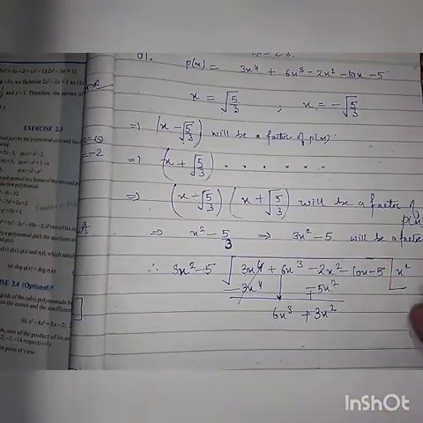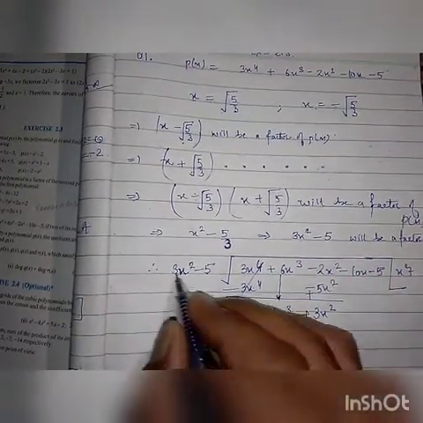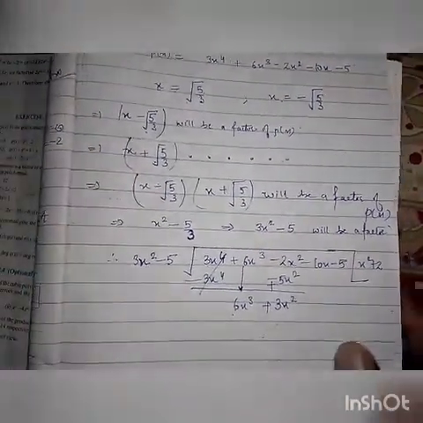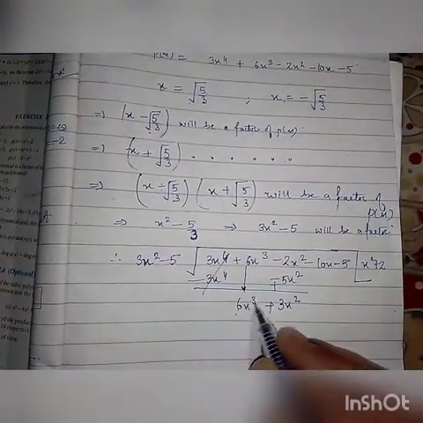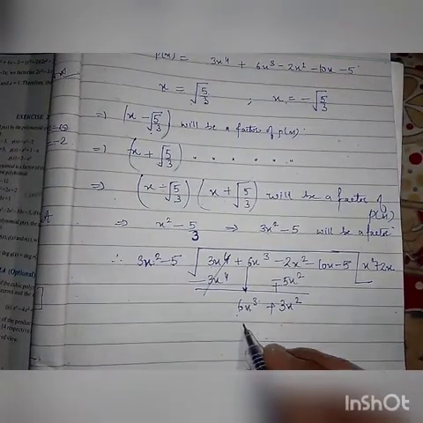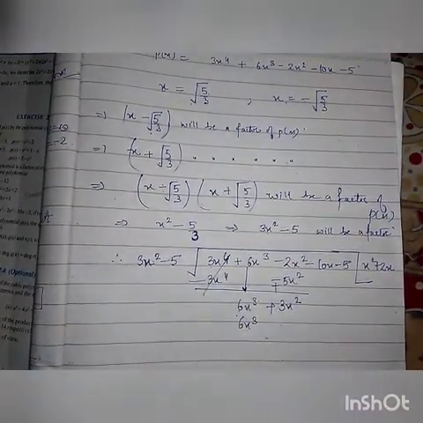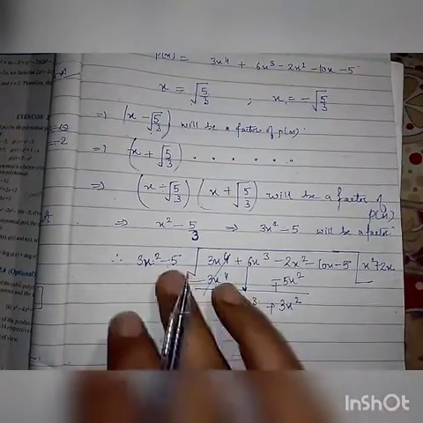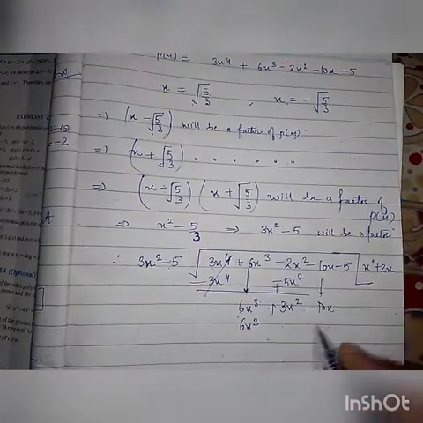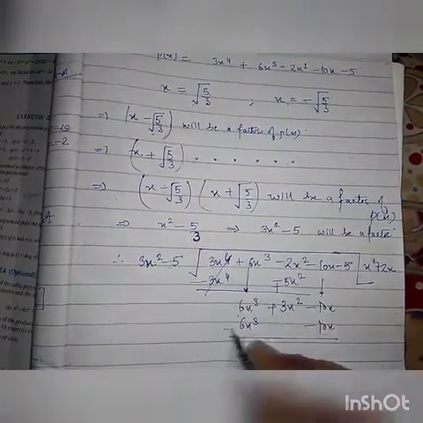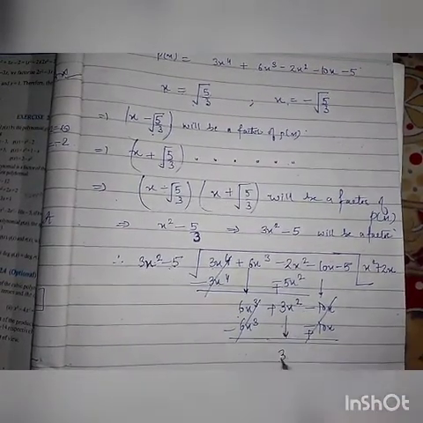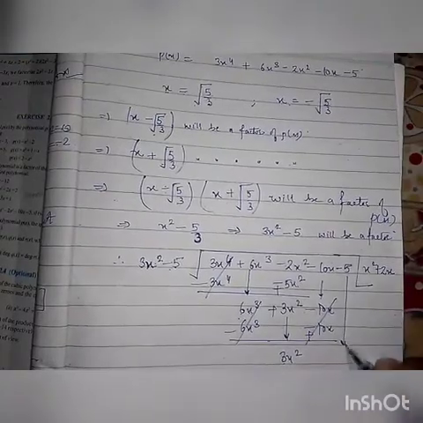Now the next one. You need 6 here. 3 twos are 6. Clear? 6x square. At x raised to the power 3, power 2 is there, so at least one power you require here. So it will give you 6x raised to the power 3, minus 5 into 2 will give you minus 10x. So bring this minus 10x downwards because you need it now. This time this cancels out and this will also cancel out. Now bring this 3x square down here and this minus 5 will also come down.